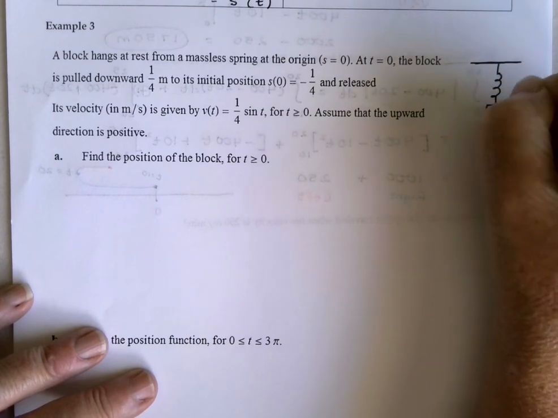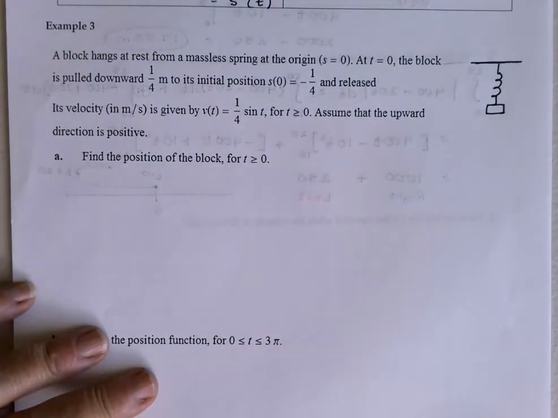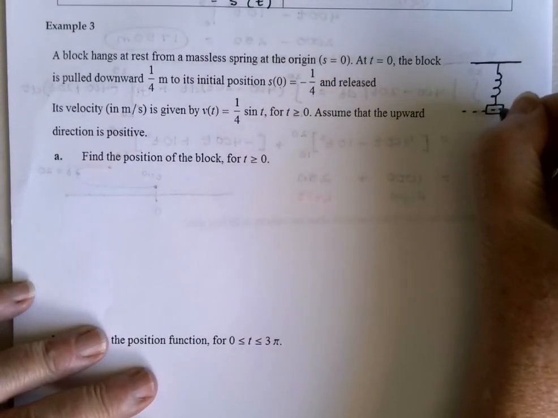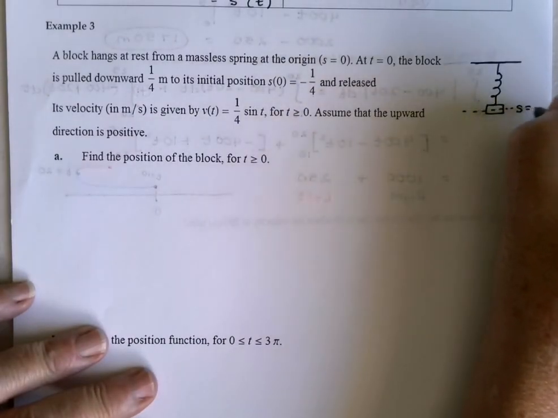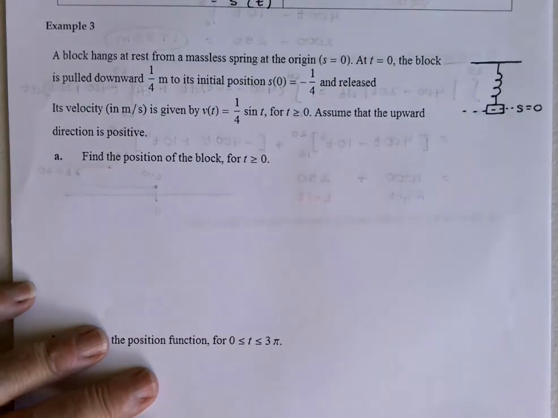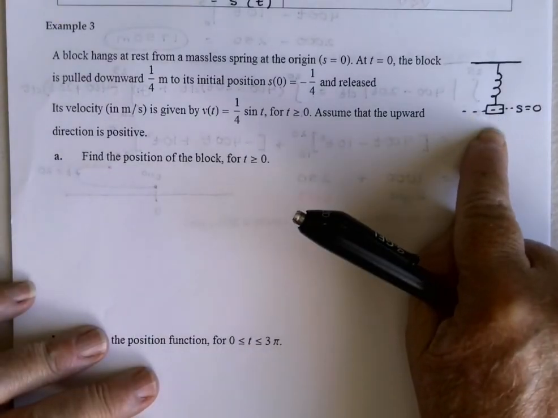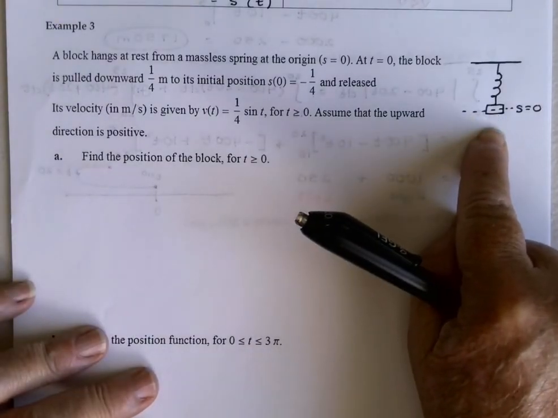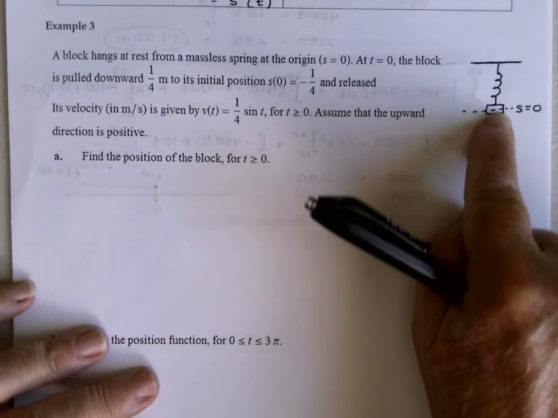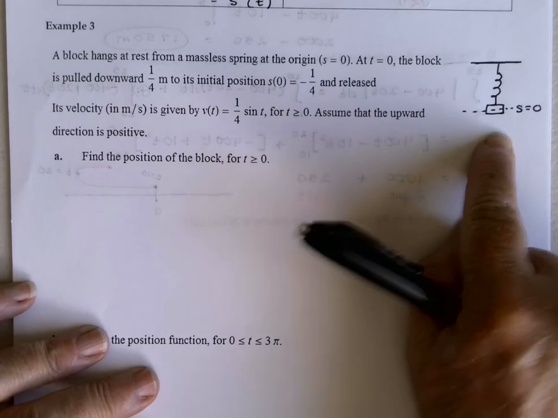So just to give us a feel for this, here's my spring. There's that little block that's hanging at rest. Before we do anything, it's at that position s equals 0. We're going to pull that block down 1/4 of a meter, let it go, and because of the spring, it's going to bounce back and forth, up and down.